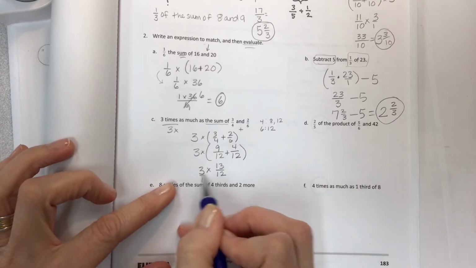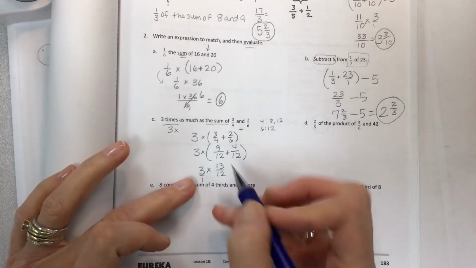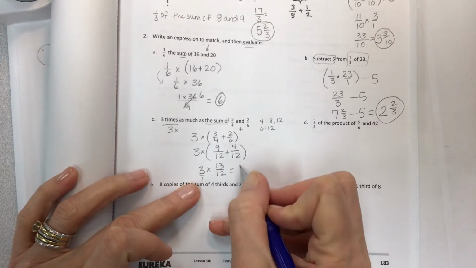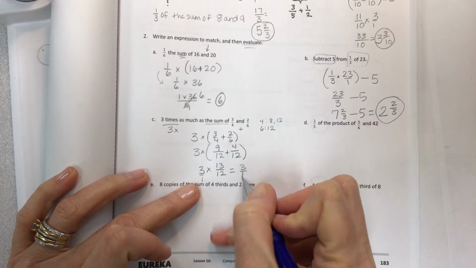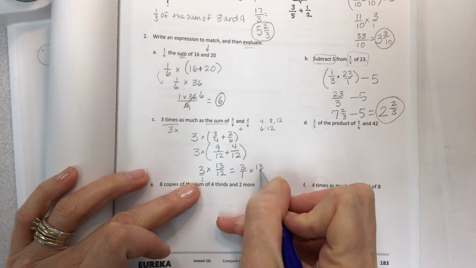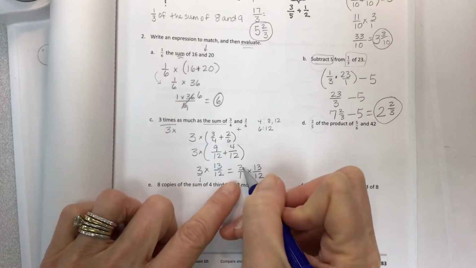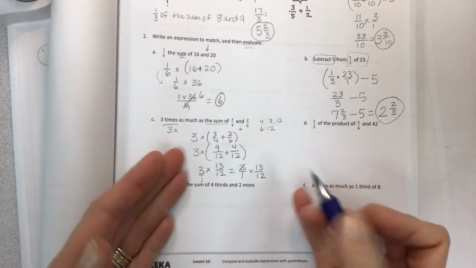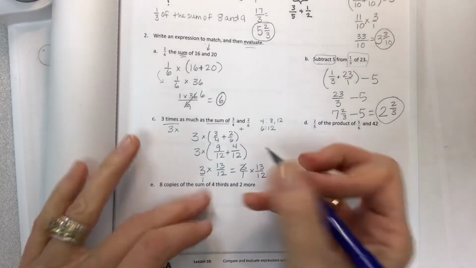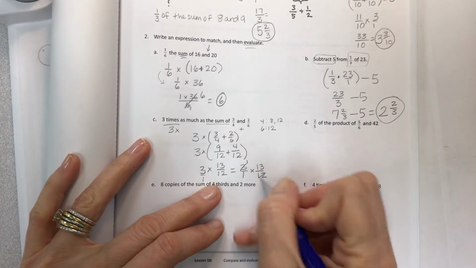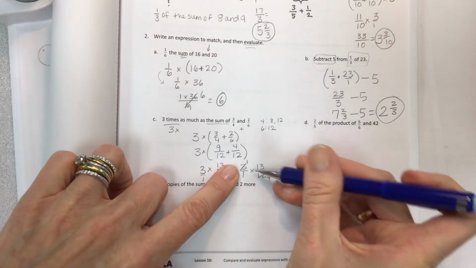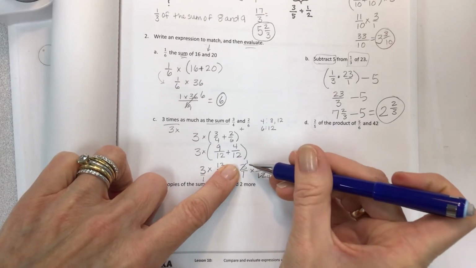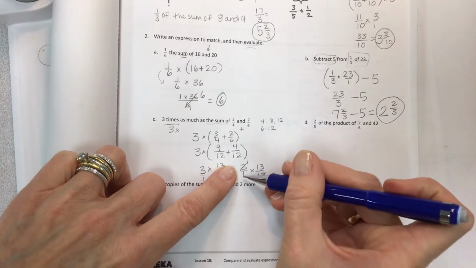But for right now, because I can cross cancel, I'm going to rewrite it in a neater way so I can cross things out. 3 and 12 are compatible. So if I was to shift things around, I could have 3 and 12 be simplified into 1/4.